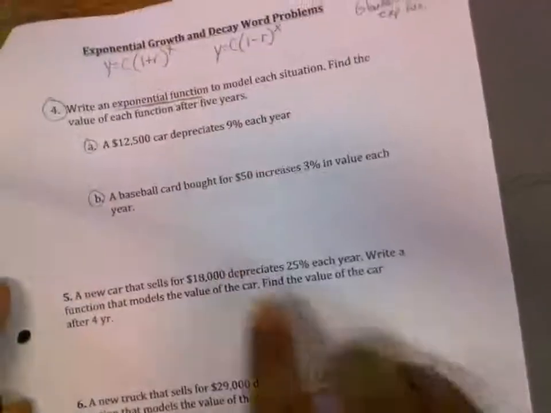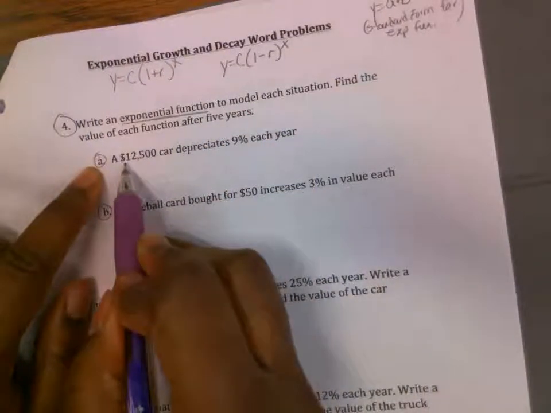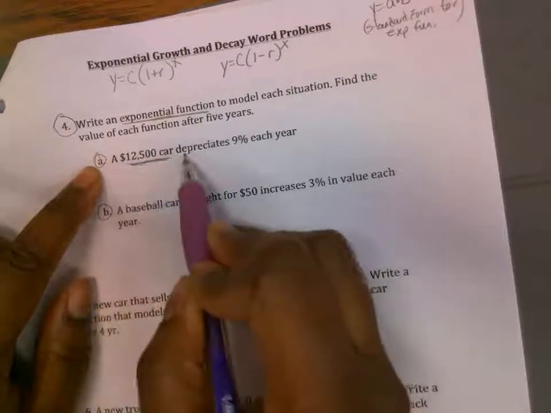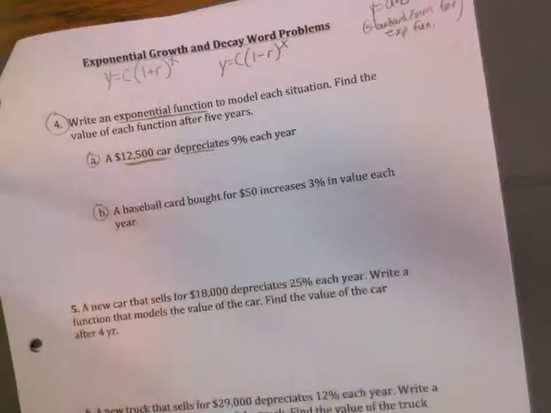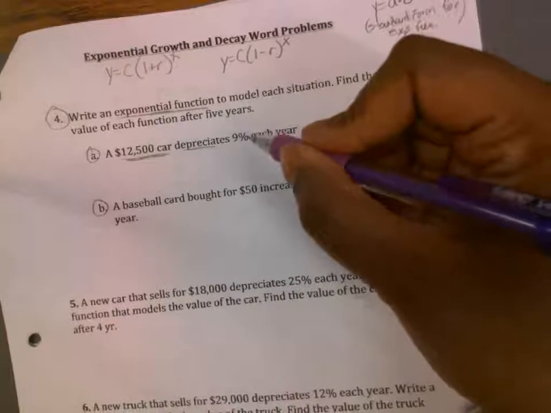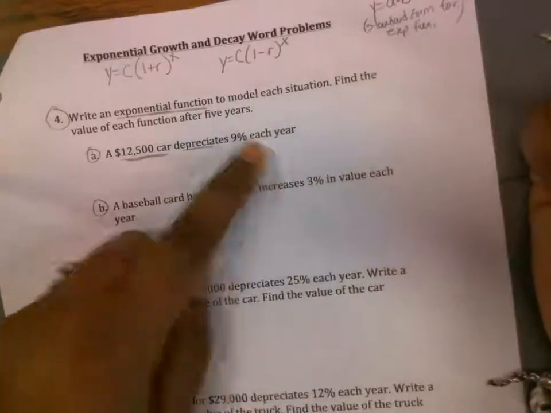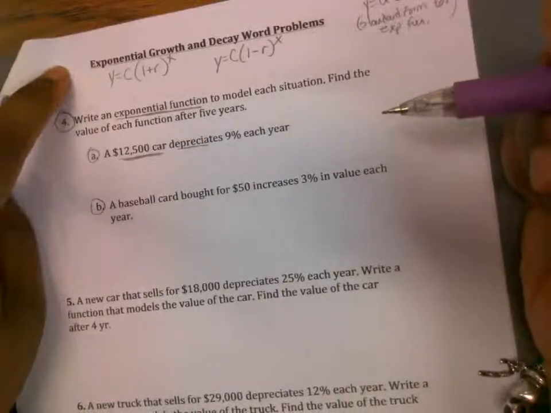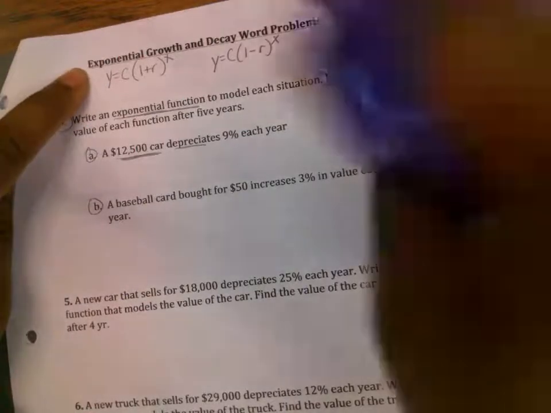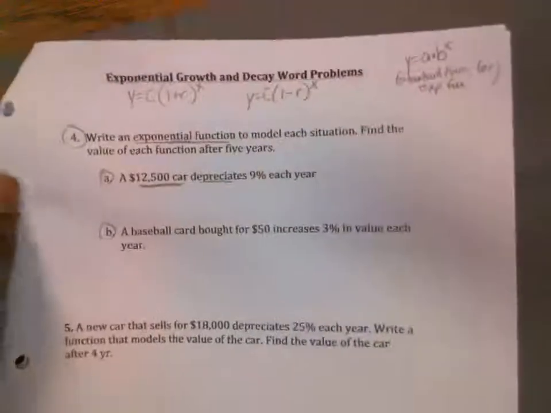Let's look at part A. It says a $12,500 car. This is the value of a car. It depreciates, which means it loses value, by 9% each year. Which of these formulas are you going to use to write this function? Exponential growth, exponential decay, or the standard form for exponential functions?